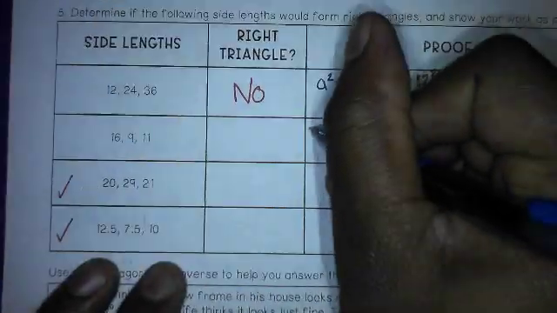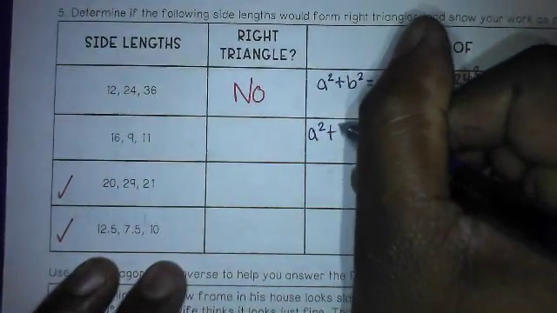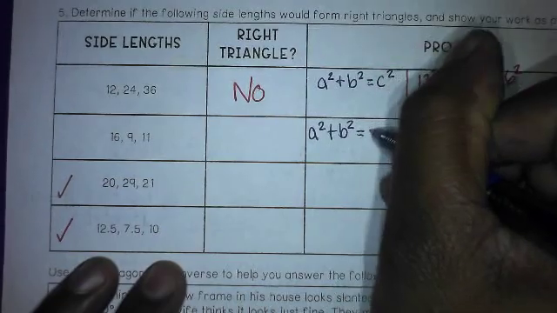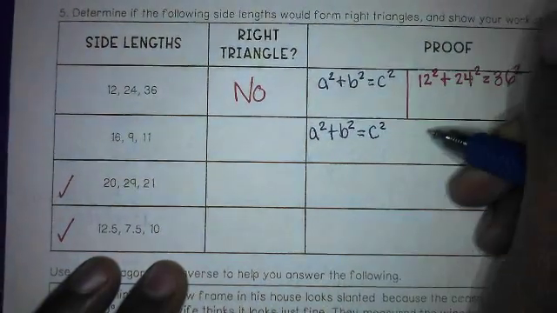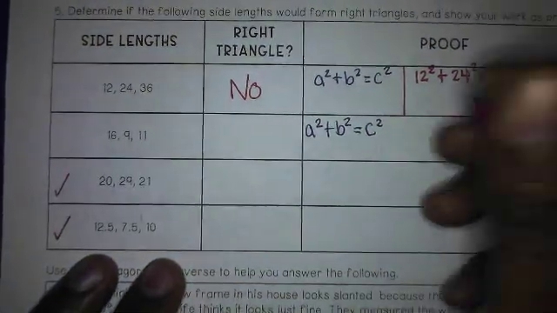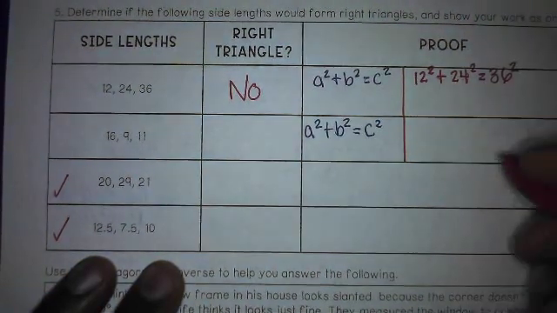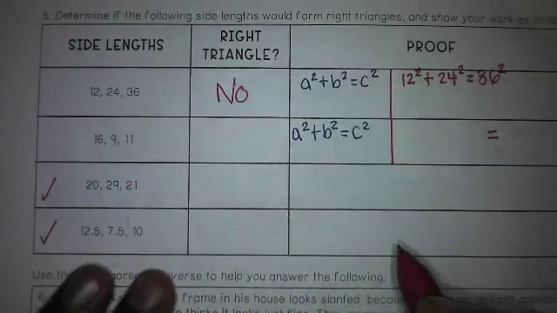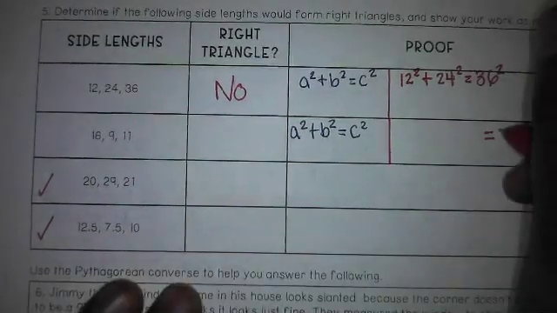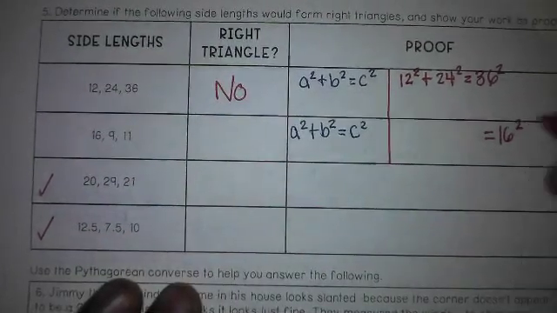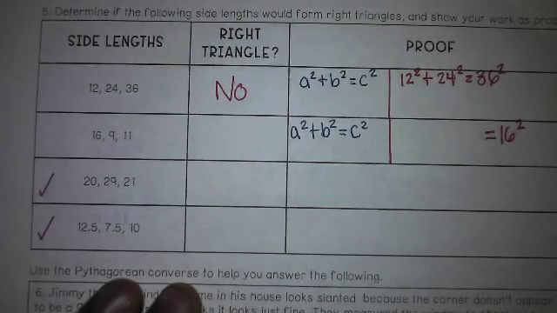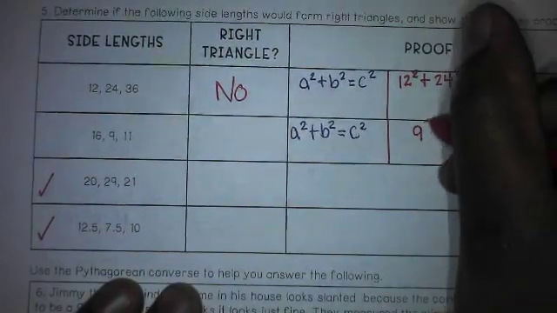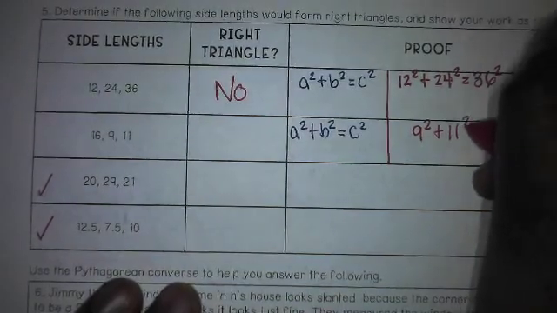Okay, a squared plus b squared equals c squared. And remember, I told you c is the longest side. Let's go ahead and do the longest side. Is it 16, 9, or 11? Well, it looks to me 16 is the biggest, so I'm going to put 16 squared on this side. Okay, and the rest is going to be 9 squared plus 11 squared.